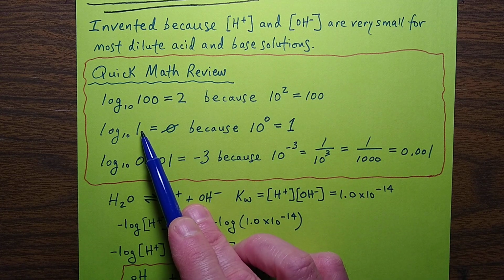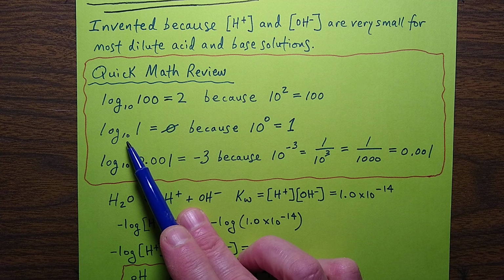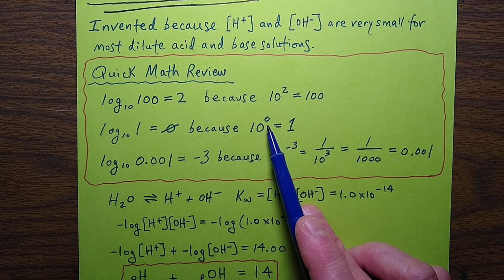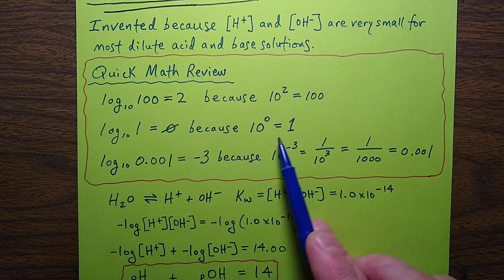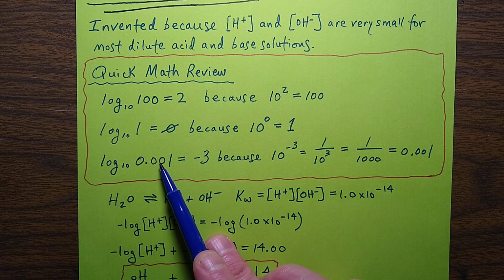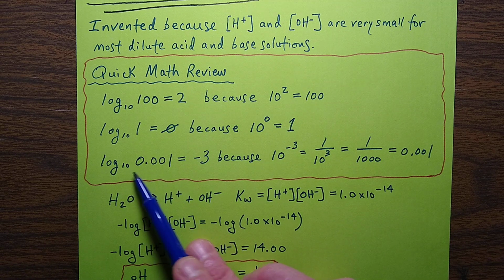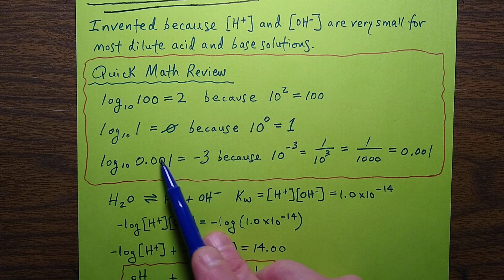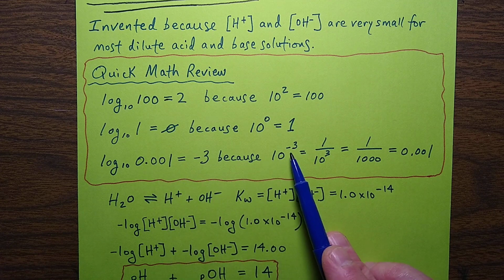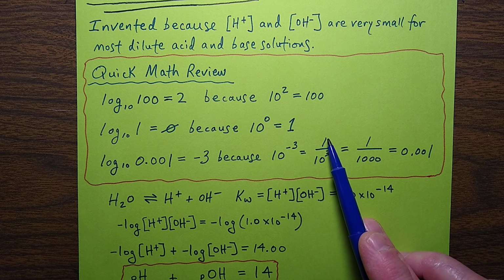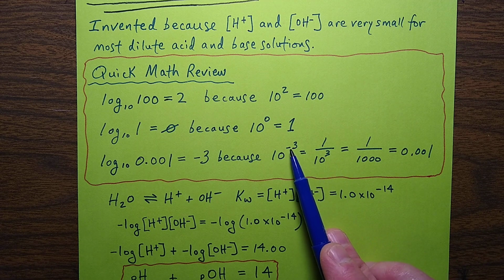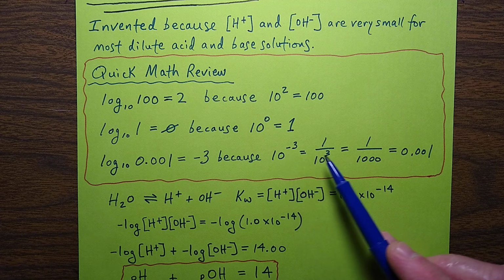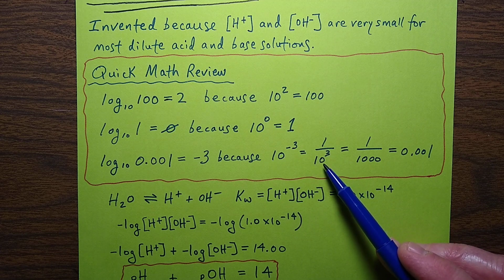The log of 1 is 0 because any number to the 0 power is always 1. The log of this small number, 0.001, is negative 3. Why is that? Because I can write this number, 0.001, as 10 to the negative 3. And I can also write it as 1 over 10 to the positive 3. So a negative power of 10 becomes positive when you flip it, when you put it in the denominator.